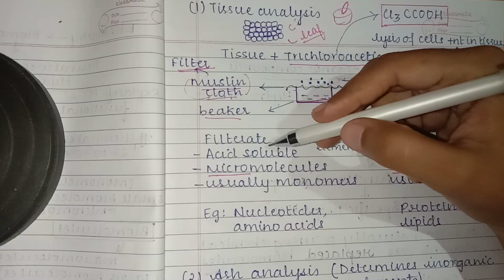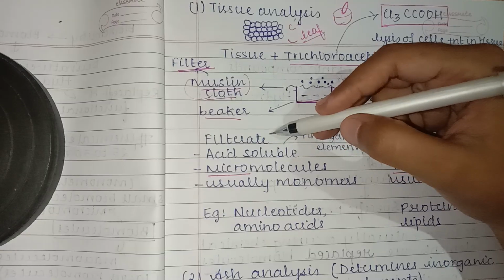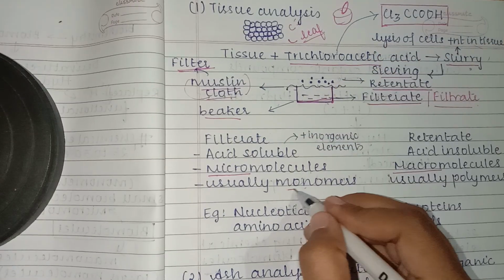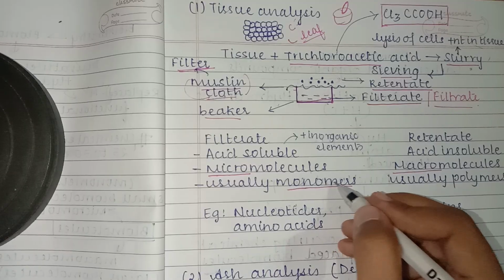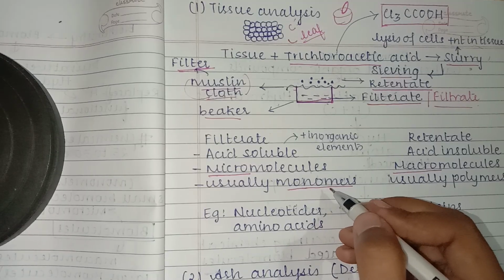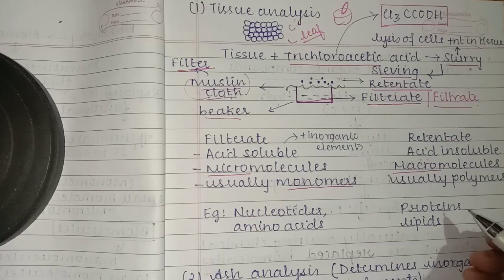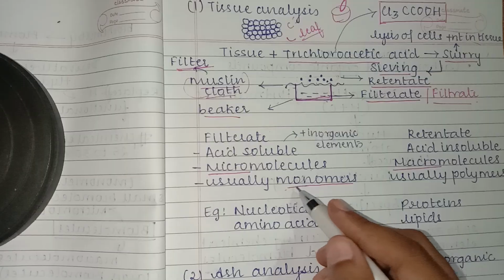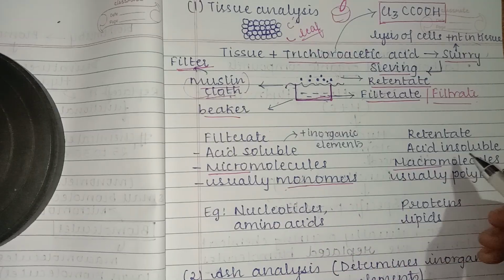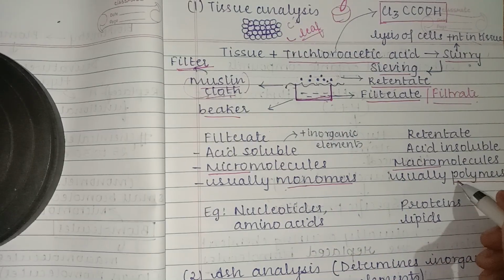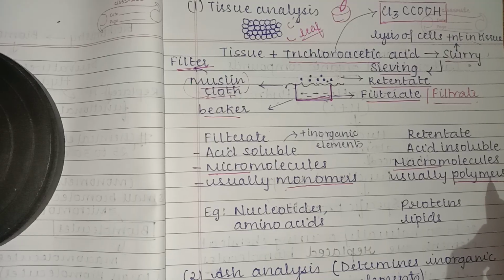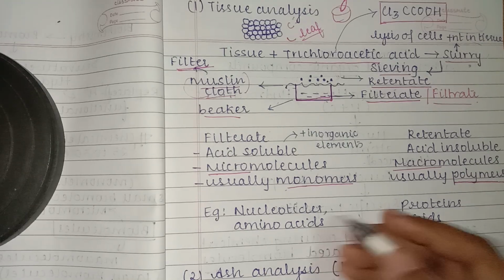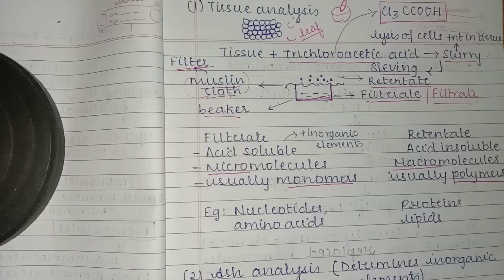Micromolecules which are present in the filtrate are usually monomers. We are going to look forward about these terms in our next lectures. And so for now you understand that filtrate will usually have monomers and retentate will usually have polymers. We are going to understand why we will get something like this, why it is not the other way around. Next we'll also see some examples.